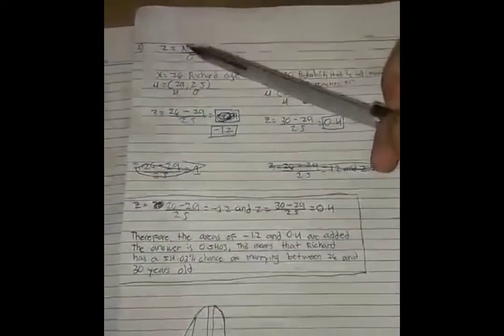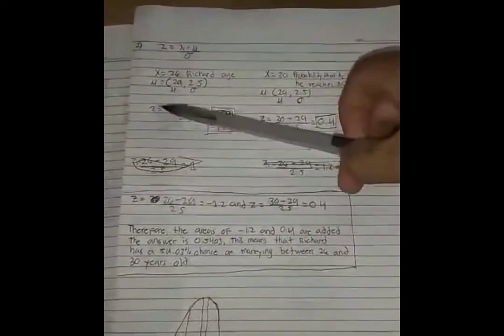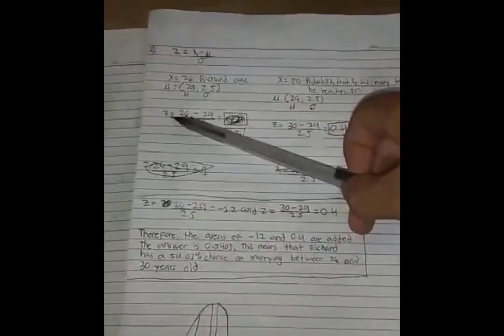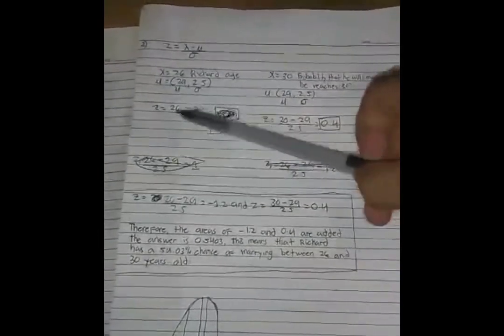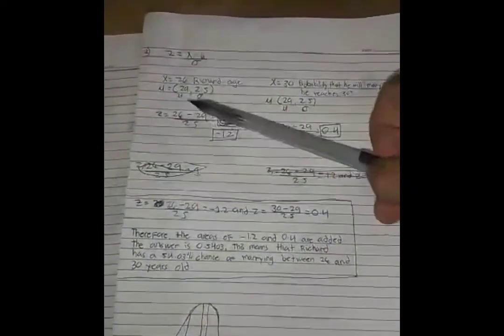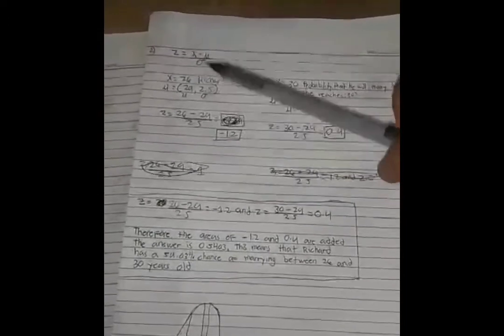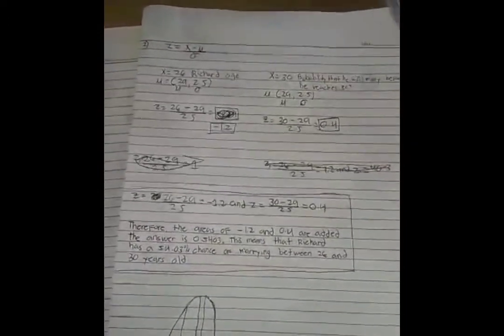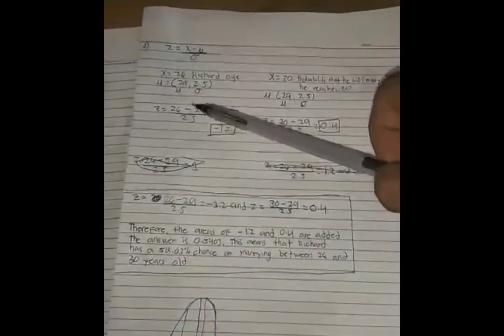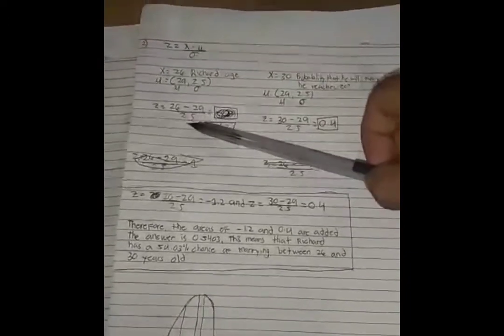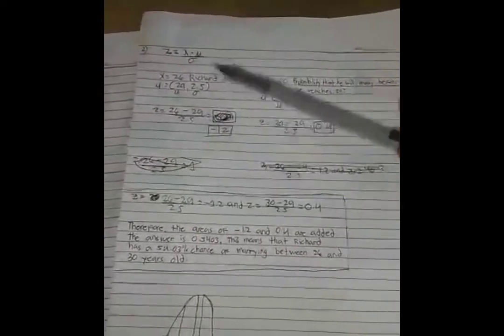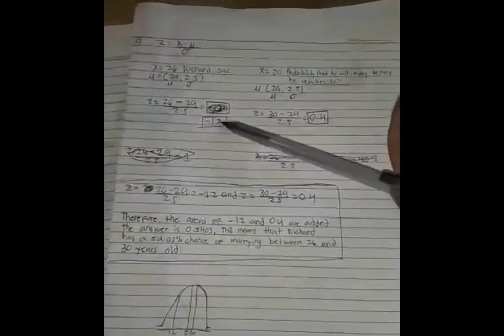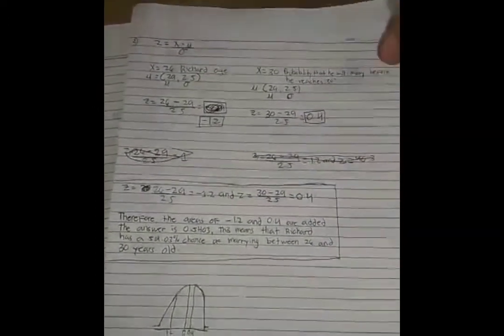Isosolve na natin. Copy the z equals 26 minus 29. Pagkatapos ma-minus, we need to divide this. I-divide natin siya sa 2.5, which is the result is negative 1.2. Yan. Kuha. Good.